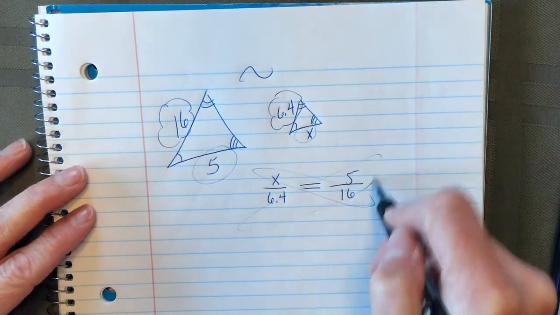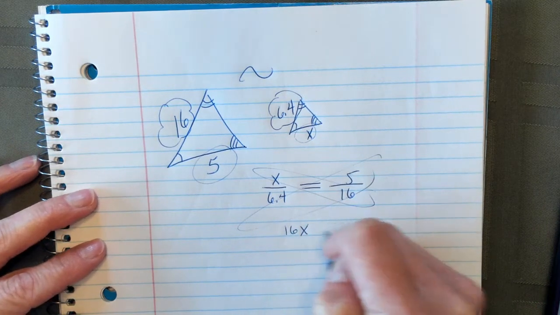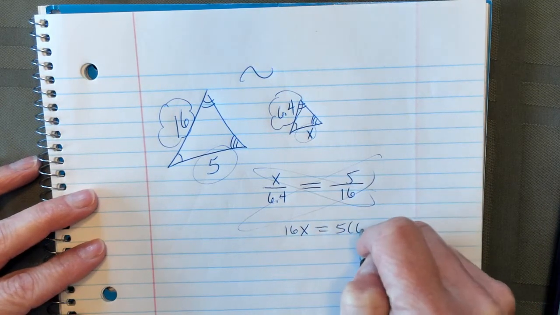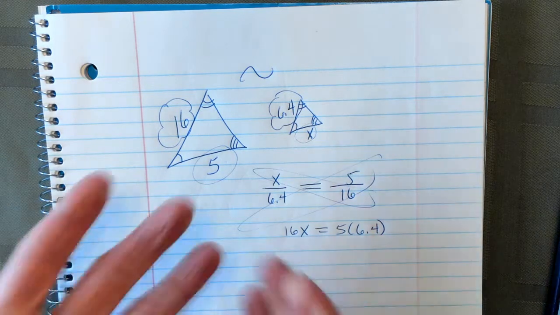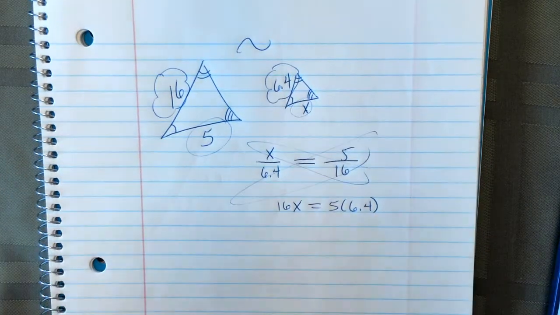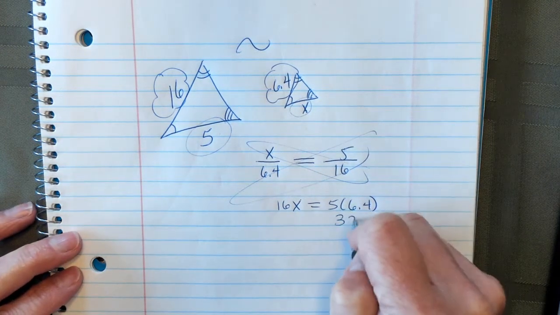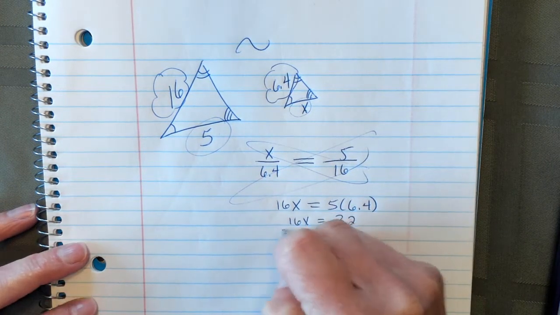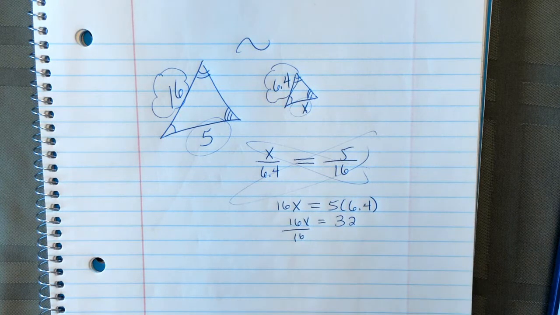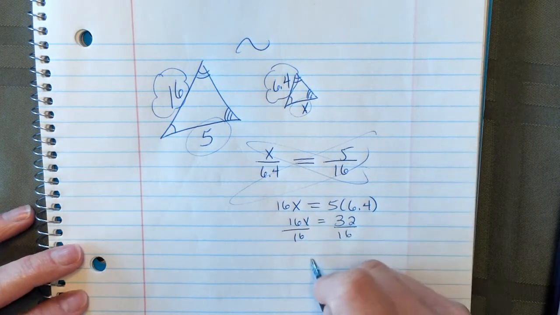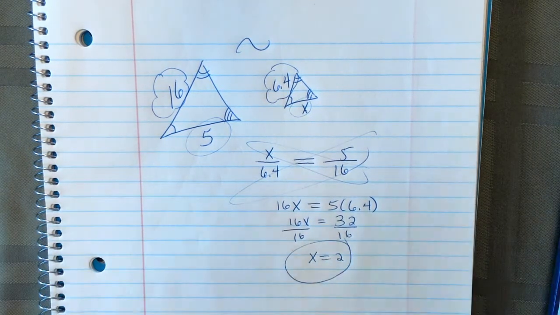So if we go diagonal, we'll have 16x equals 5 times 6.4. I just always put my x on the left-hand side. It's how I was trained. Well, 5 times 6.4, hey, that's 32. So if I divide away the 16, we'll get x equals 2.